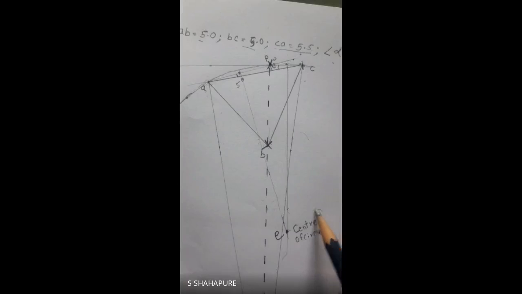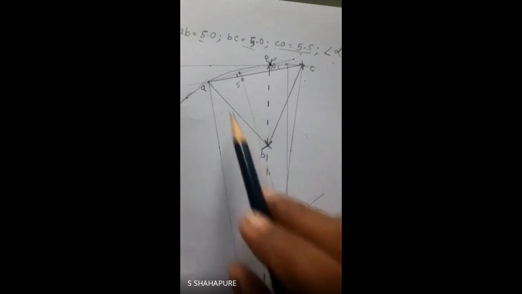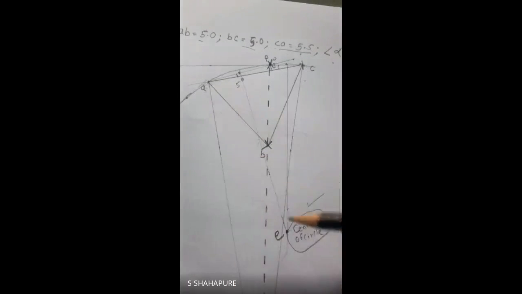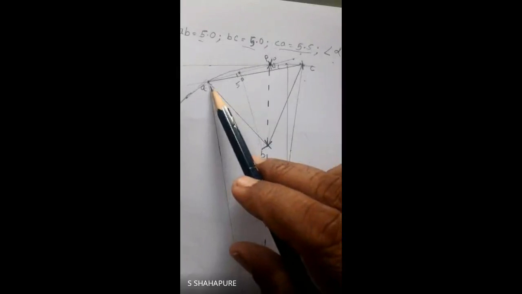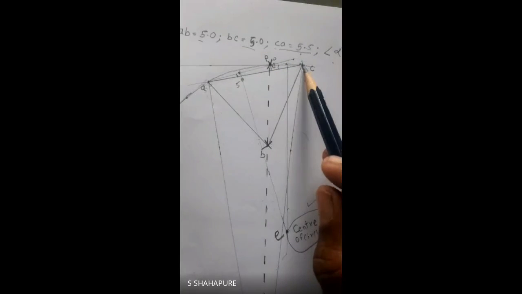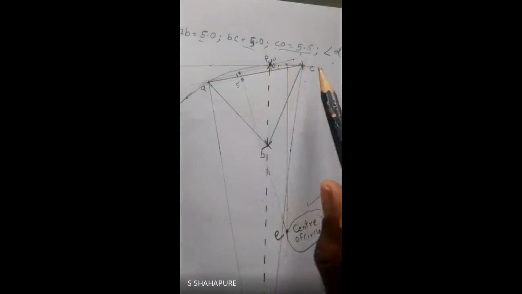This will be the center of the circle. This I have named as E, some different point as E. And with this center and EA as radius, this circle will pass through A, P and C.